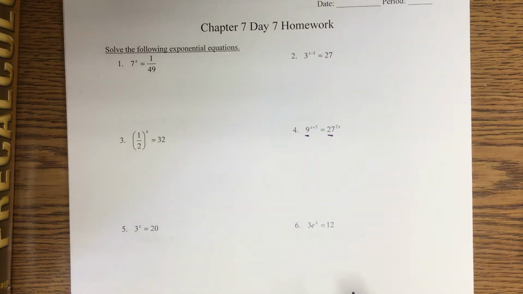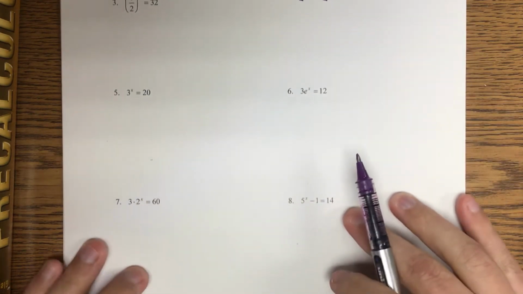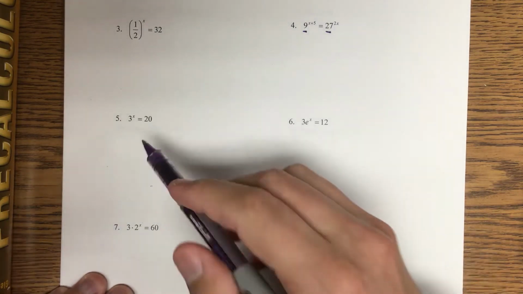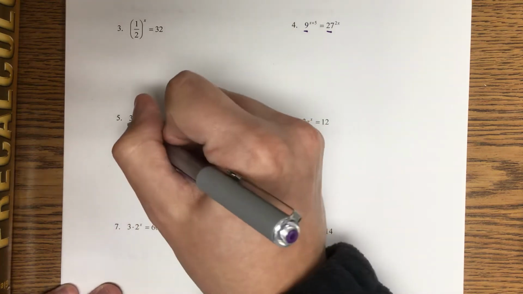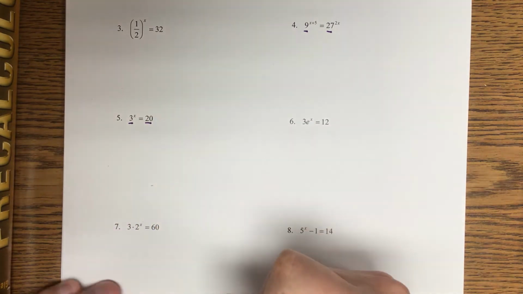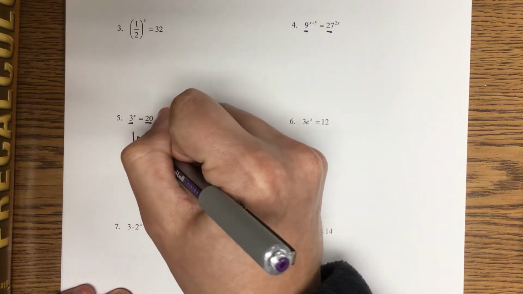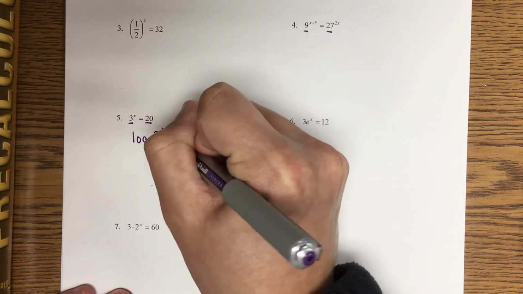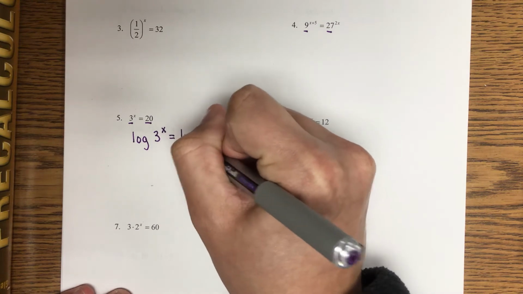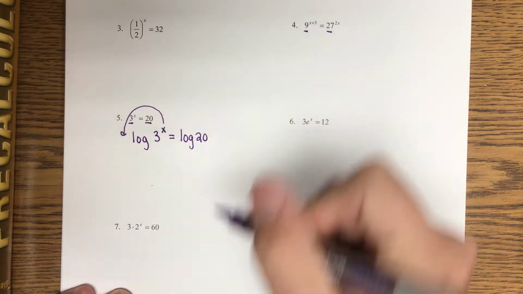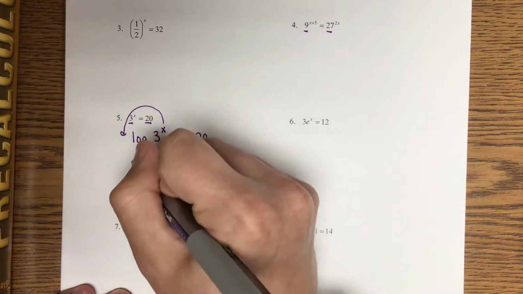But as you move down to problems 5 through basically the end of the worksheet, you're going to have some different work to do. And you'll notice for number 5, I won't be able to get the bases to be the same. So when bases can't be the same, you'll take the log on both sides. And the reason why we will use the log on both sides is so that we can use the power property of a logarithm and move the variable out front.